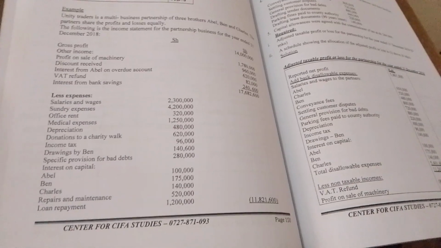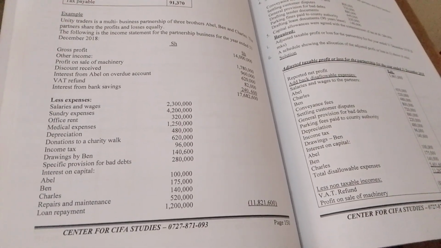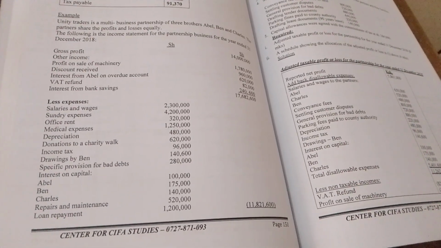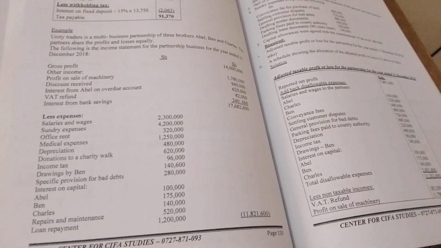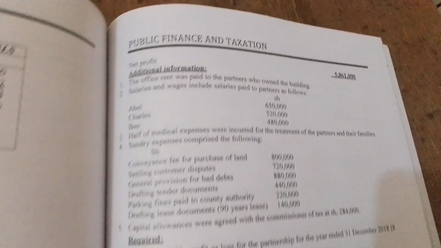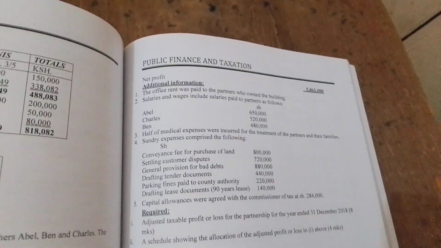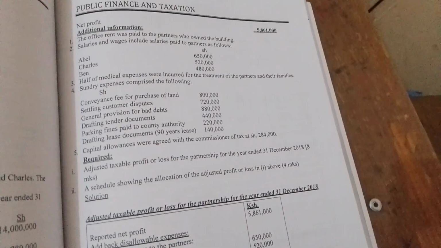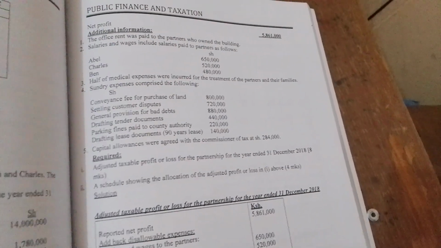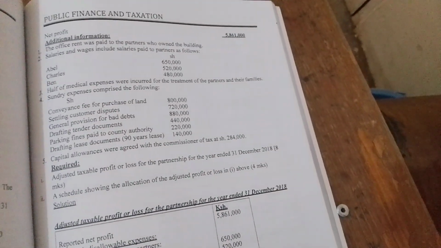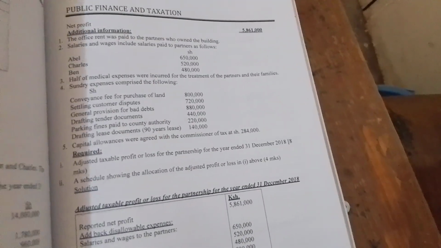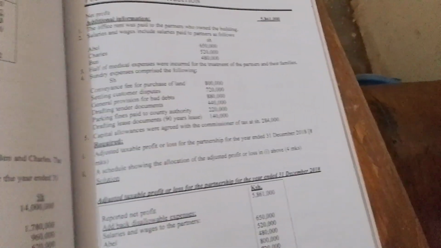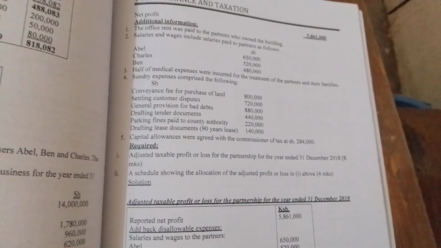This book is for CIFA as well as CPA, intermediate, appropriate for those levels, and also advanced taxation. You go to the other page, you get our net profit is there. Now that profit is the one that we are supposed to adjust for the purpose of tax.